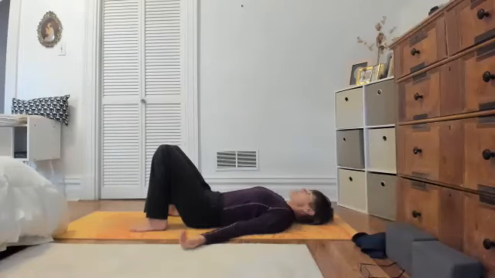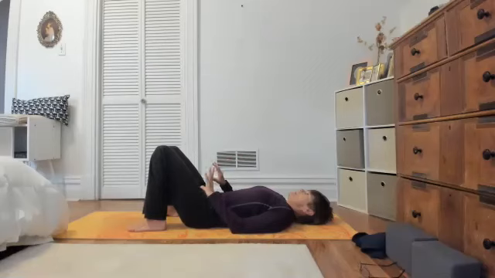So as we work with the breath, we can also remember that with the breath we bring nourishment into our body, we assimilate that, we send it out where it needs to go, we digest, and then we eliminate.